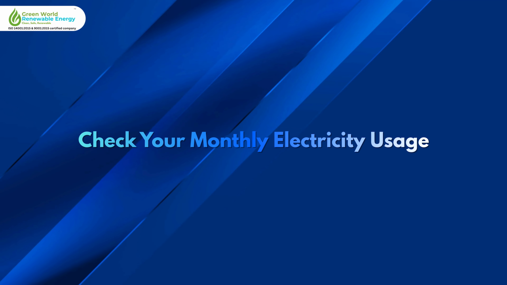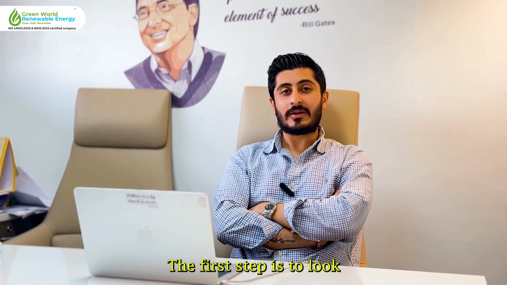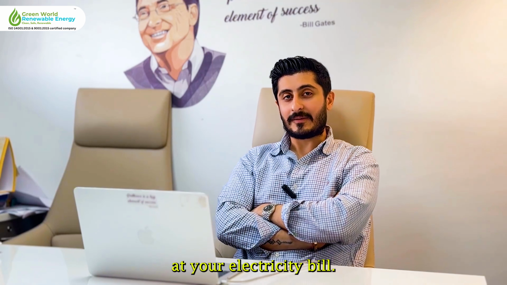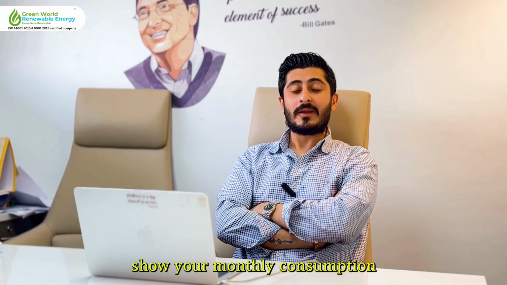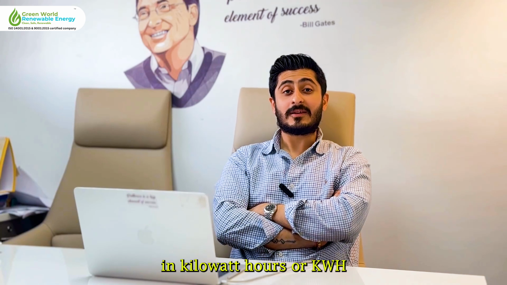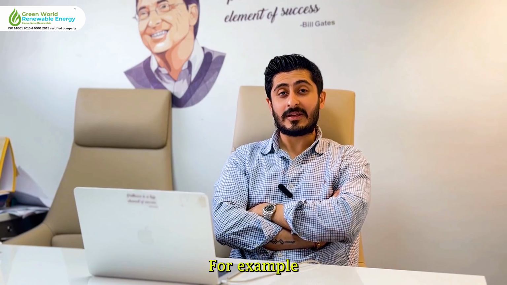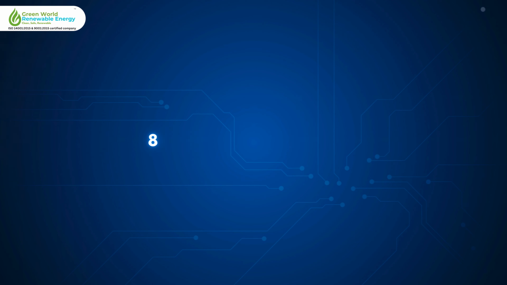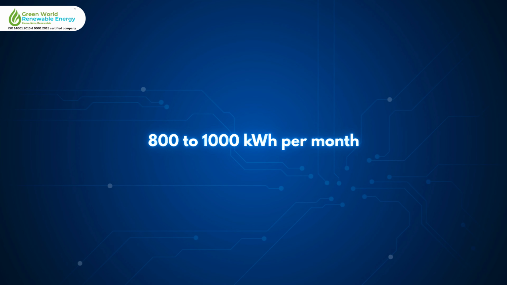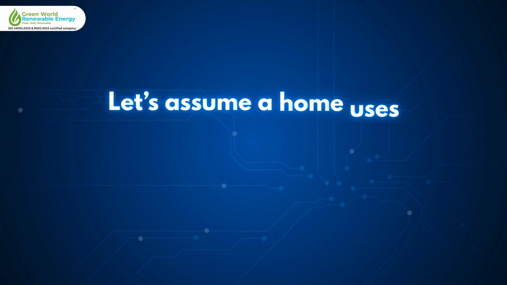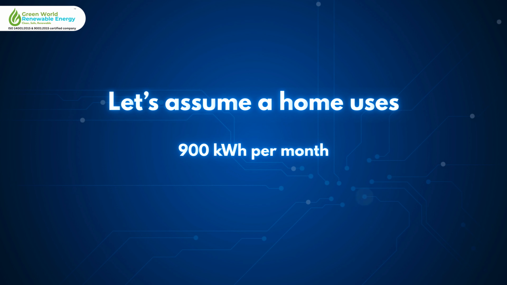Step 1. Check your monthly electricity usage. The first step is to look at your electricity bill. Most electricity bills show your monthly consumption in kilowatt hours or kWh. For example, an average home in the United States might use around 800 to 1000 kilowatt hours per month. Let's assume a home uses 900 kilowatt hours per month.